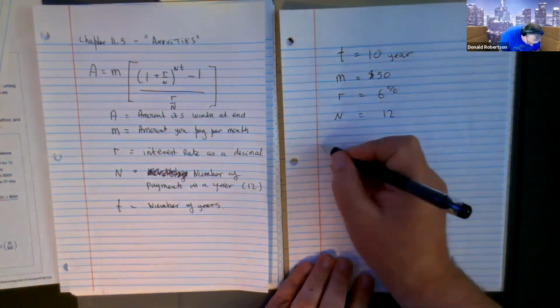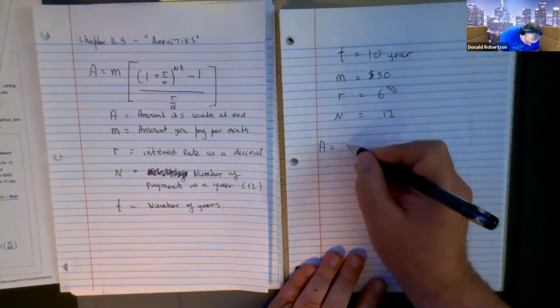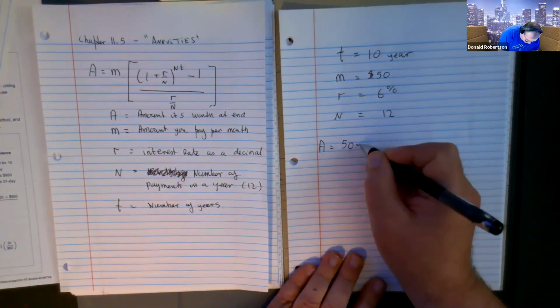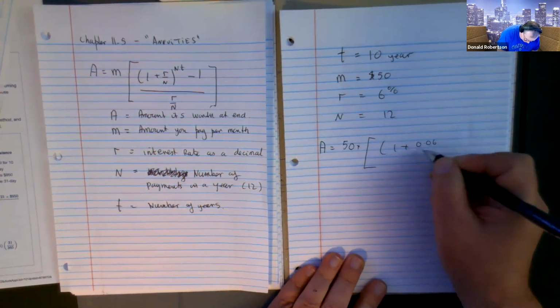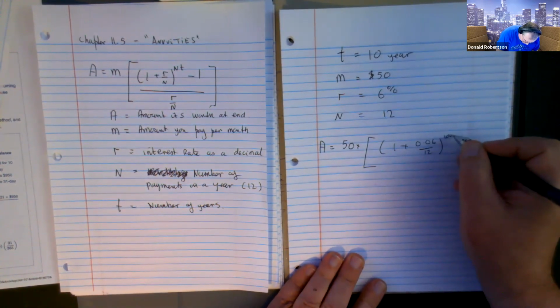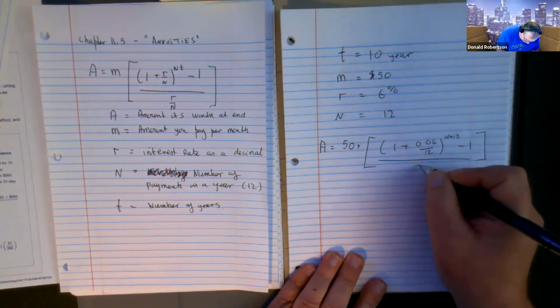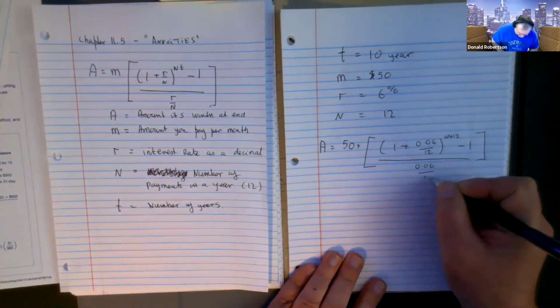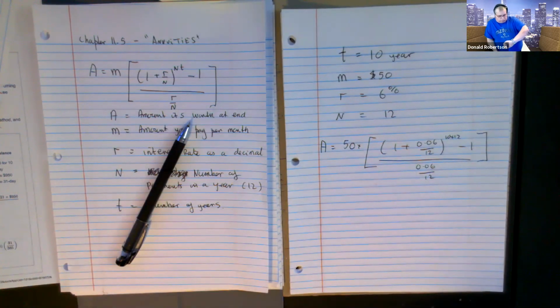And I'll write down the calculation for you while you're hitting buttons. So it's going to be 50 times 1 plus 0.06 over 12, raised to the power of 12 times 10, take away 1, all over 0.06 over 12. You got 3 minutes, no pressure.